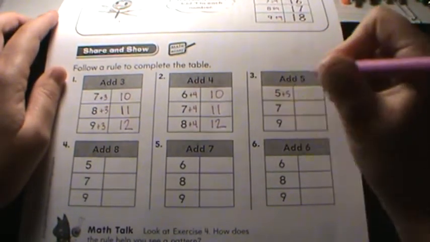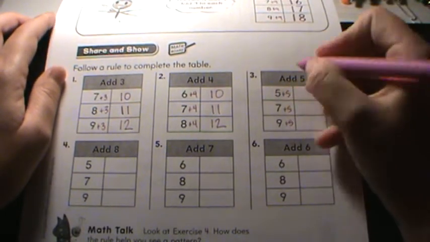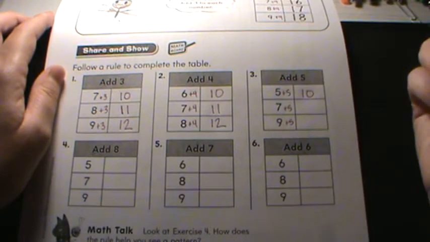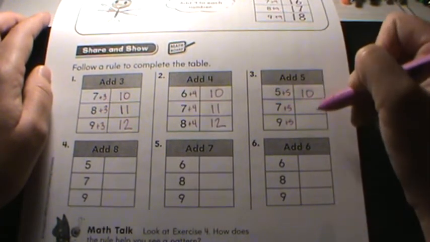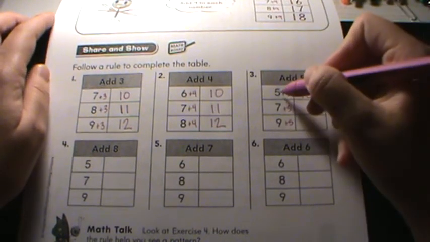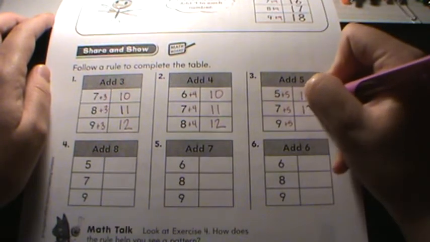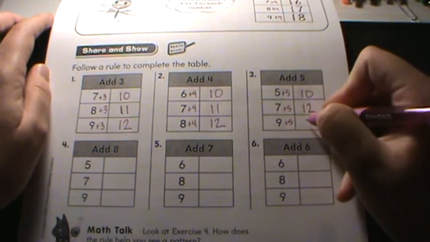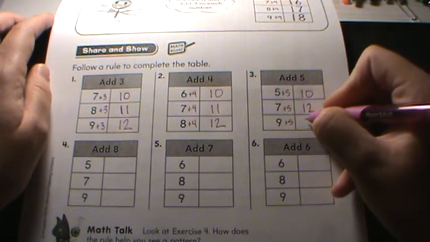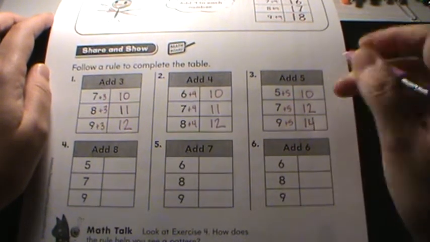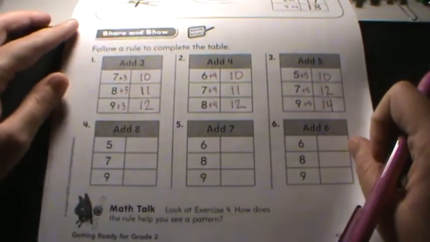This one is plus 5. Okay, so we're adding 5 each time. 5 plus 5, I know that makes my group of 10. But then it skips to 7. It doesn't just go to 6 anymore, so I can't just keep increasing by 1. So this time it goes up by 2. So 7 plus 5 is 12. 9 plus 5 is 14. I just had a complete brain shutdown. I got a little bit distracted.